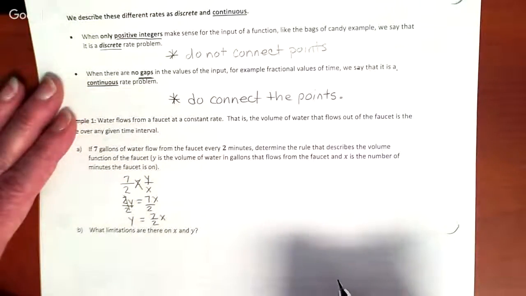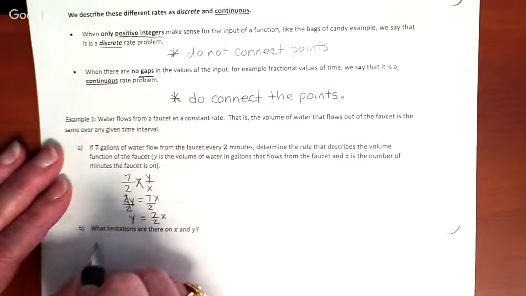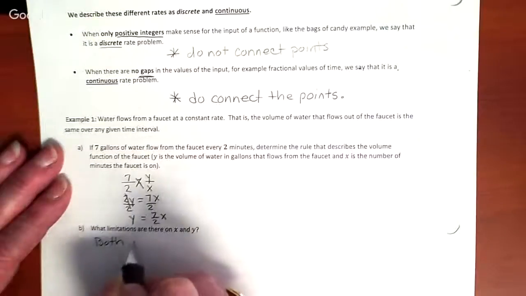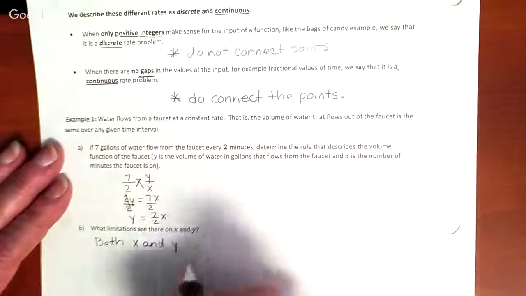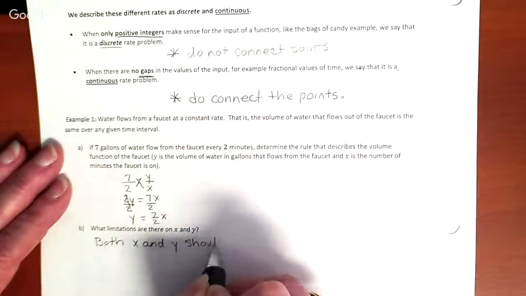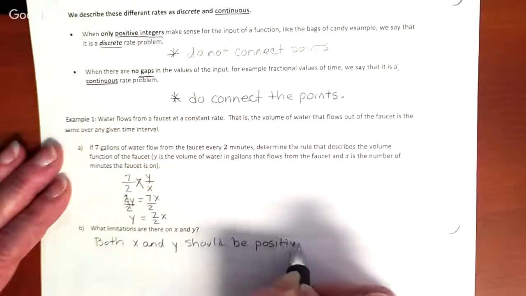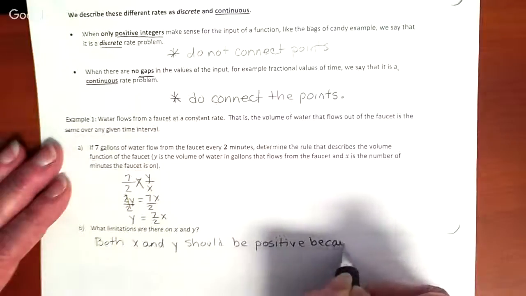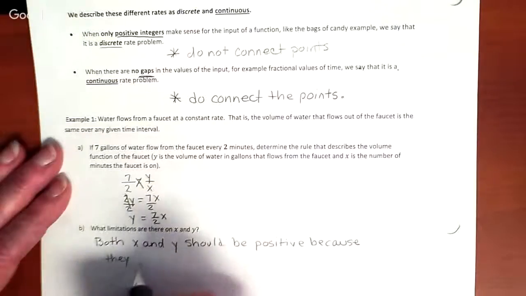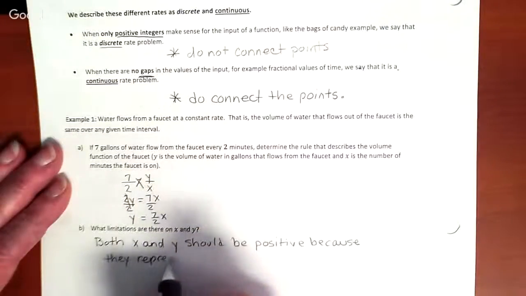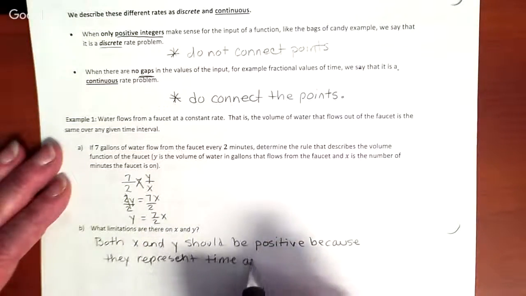So therefore, next it says, what limitations are there on x and y? So both x and y should be positive, because they represent time and volume.